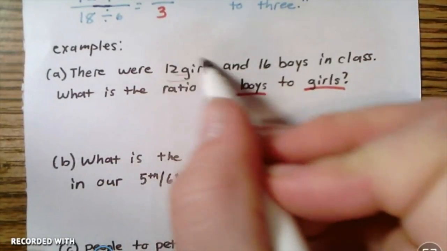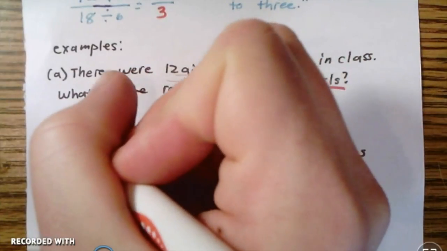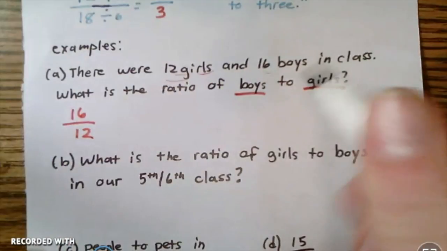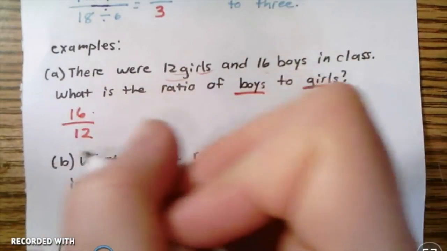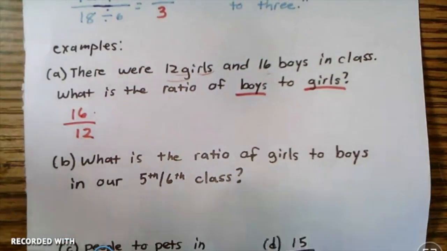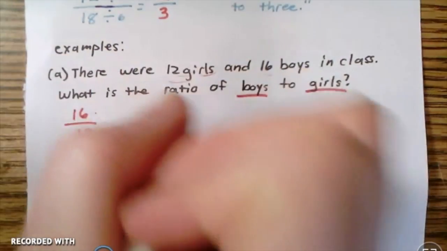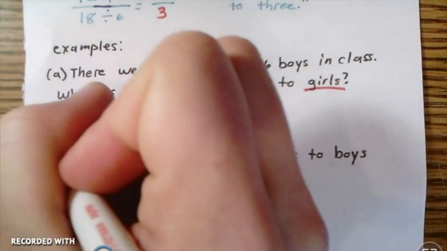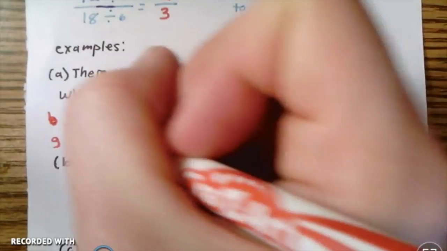So there's 12 girls and there's 16 boys. So I'm going to write 16 over the girls, which is 12, because there's 16 boys to 12 girls. There's no harm, no foul in labeling these. In fact, when we get later on to proportions, I'll always have you label ratios out to the side like this. So this one's boys, and this one's girls. So you can keep track of them, but it's not necessary right now, just might be helpful.